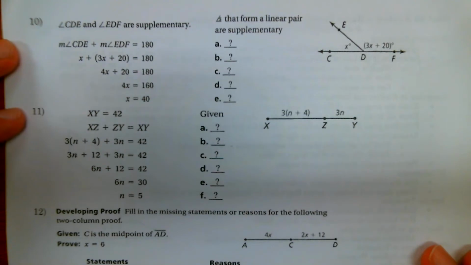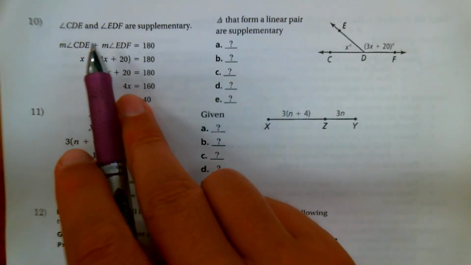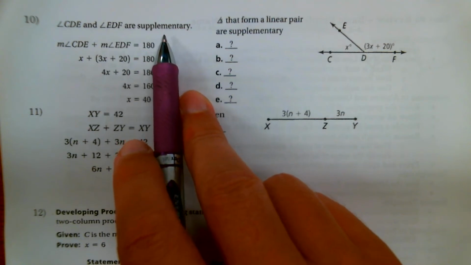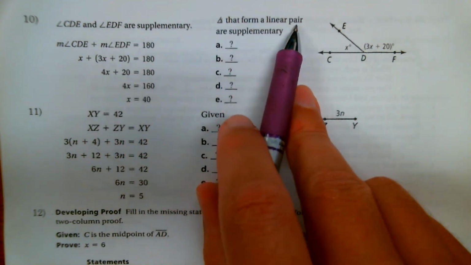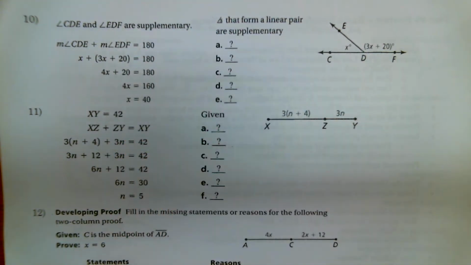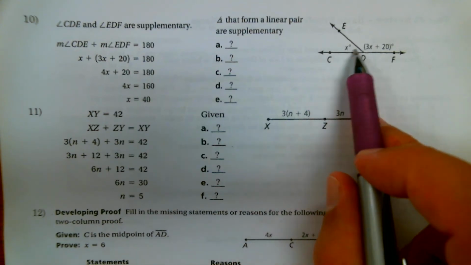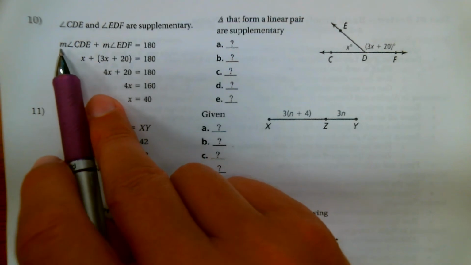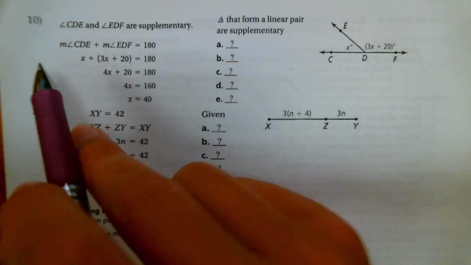All right, so let's move on here, on to the proofs. Number 10. Angle CDE and angle EDF are supplementary. That means they add up to 180 degrees. Angles that form a linear pair are supplementary. So these two angles, they form a linear pair. They're supplementary. So it says the measure, now the little m right here means the numerical value.